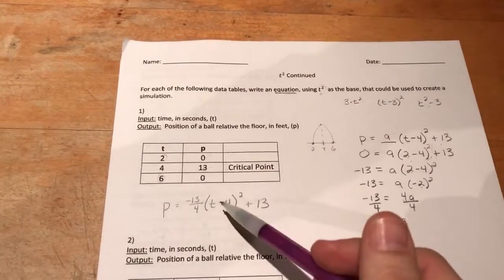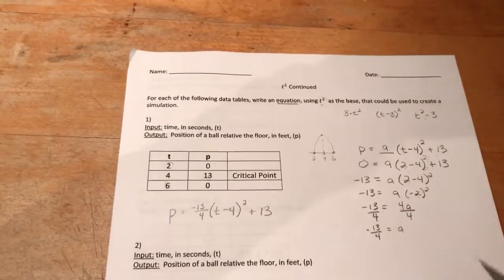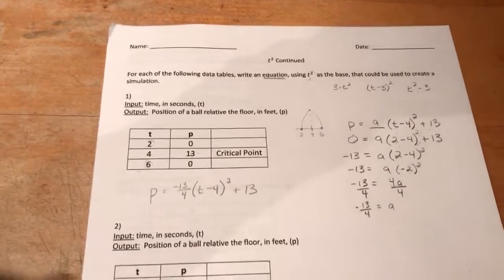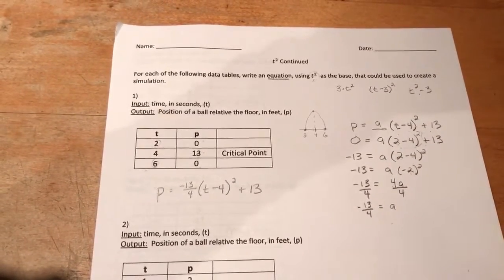Okay, so that's the method, and this is simply a way to practice this. There's a number of them on the sheet. Have fun.